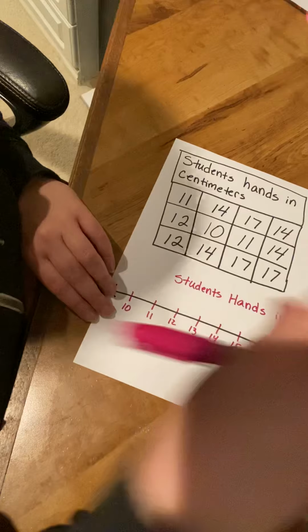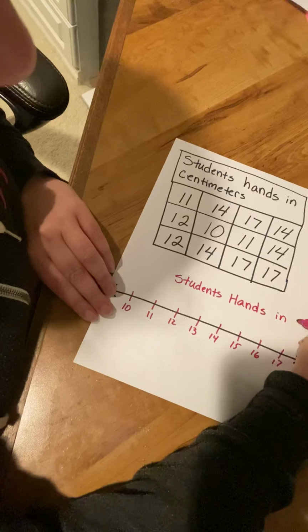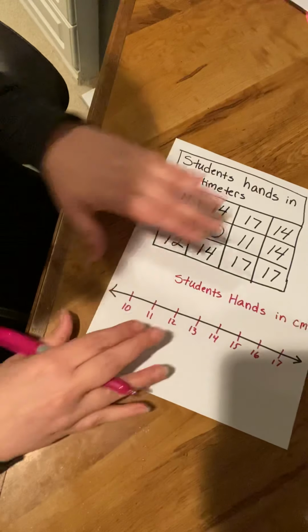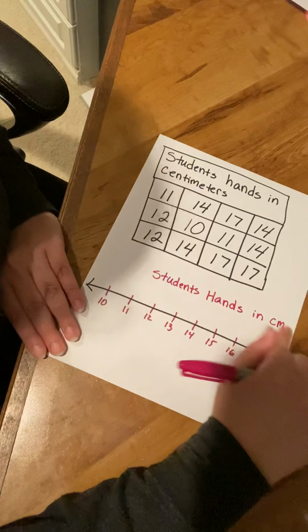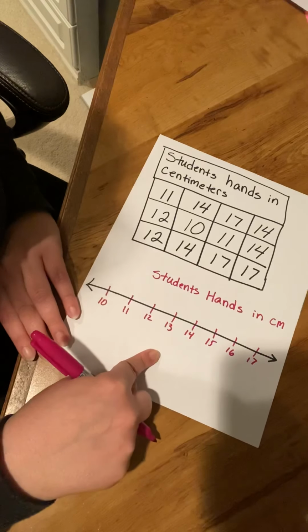Ooh, I need to make sure that I have enough room to put my dots. So I'm just gonna put CM because remember I said that was an abbreviation. Let me move that over so you can see it. Students' hands in centimeters.